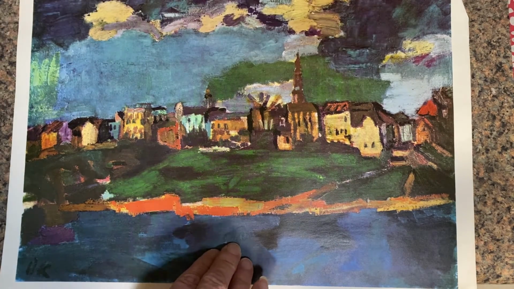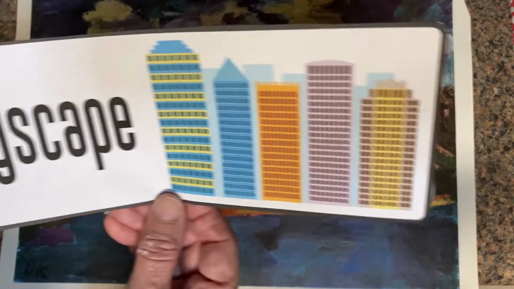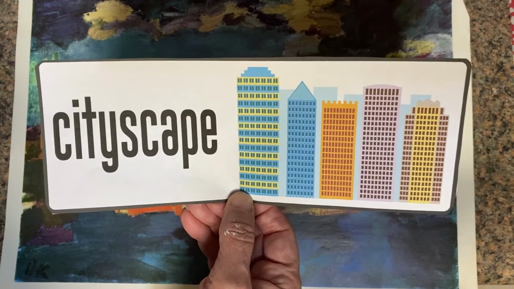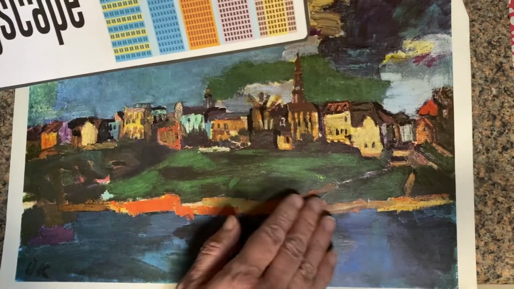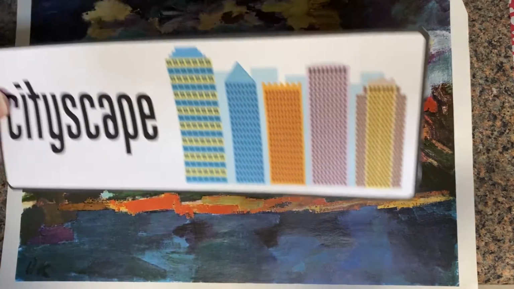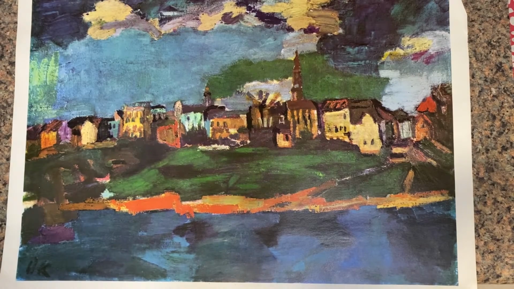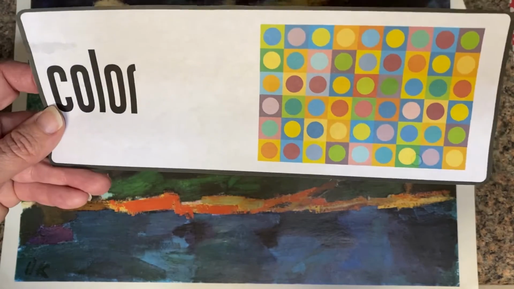That was called Dresden. And so because there is so much city, this painting is called a cityscape. There is some land to it and some water, but predominantly you're looking at city, so we're going to call it a cityscape. Okay? So now we're going to look at the vocabulary word color.